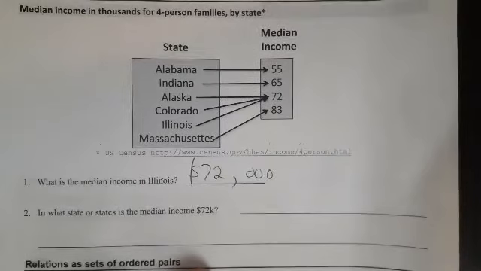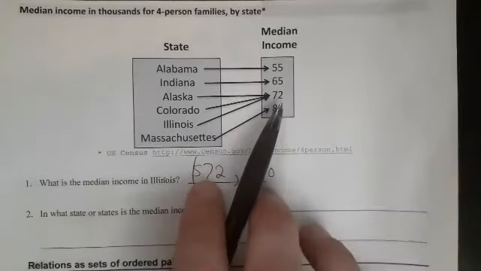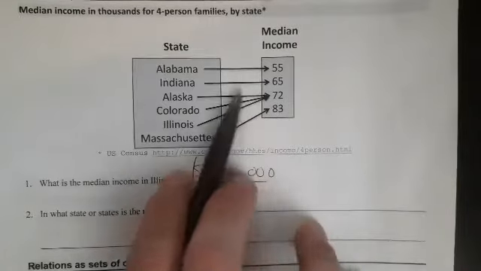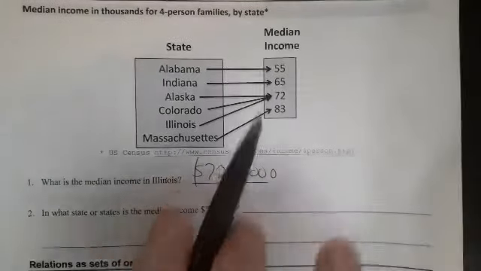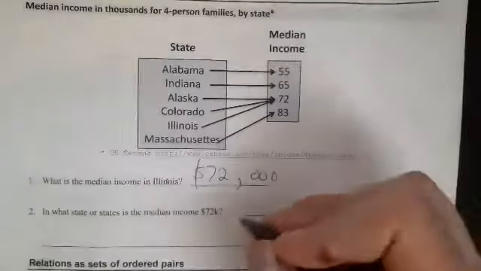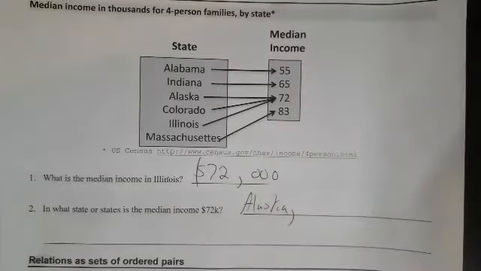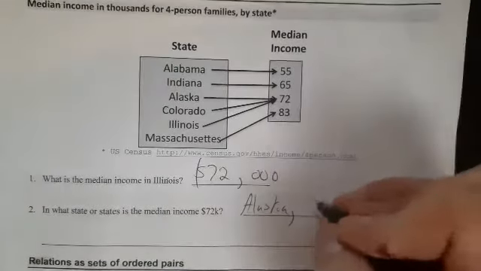And so the next one says, in what state or states is the median income 72,000? So we look over here at 72, we might notice that there are 3 arrows going to it. So what you should give me is a total of 3 states here, and they should be, what are they, Alaska? We got Colorado and Illinois.